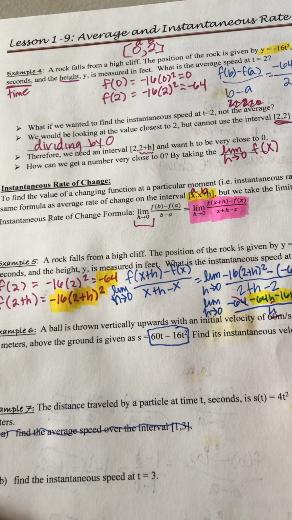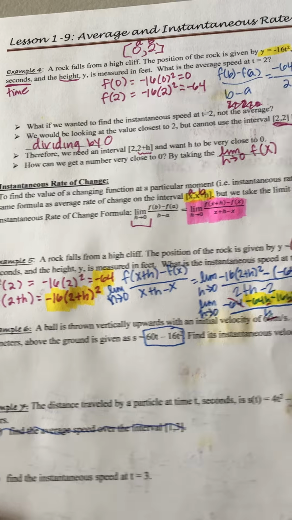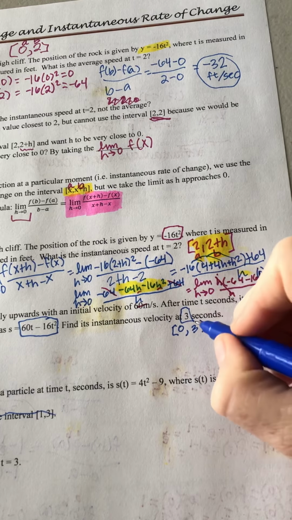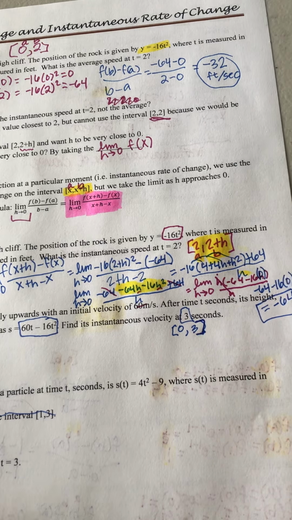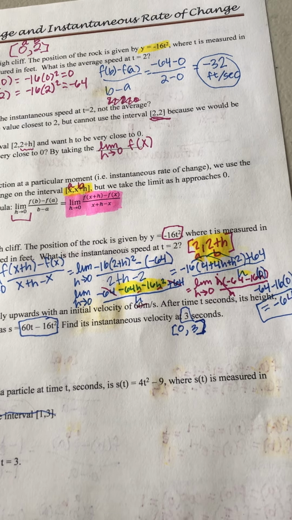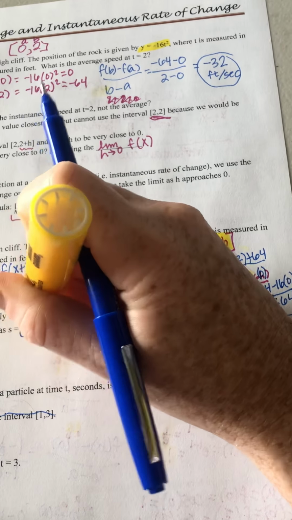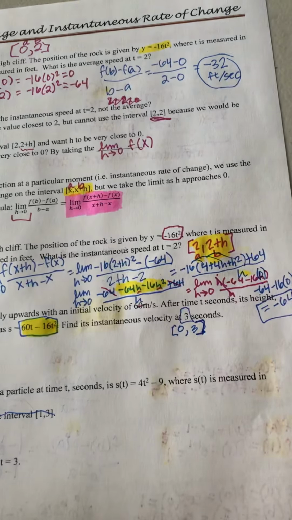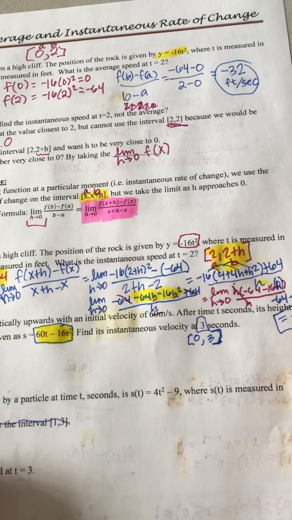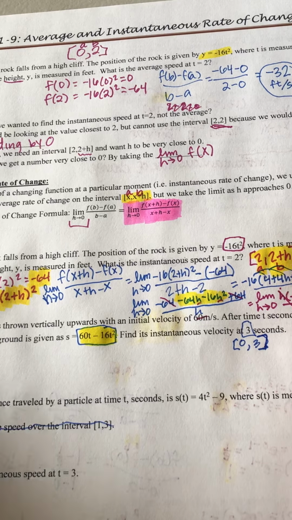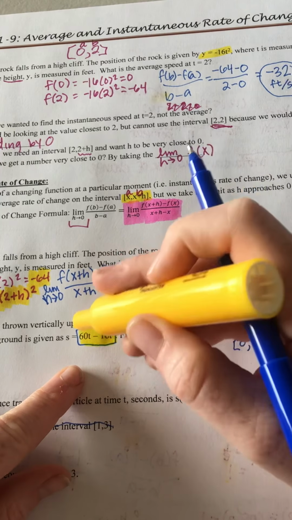So our interval starts at 0 and goes to 3 seconds. And our function is 60t minus 16t squared. So it's thrown upwards with some kind of velocity, but your function is 60t minus 16t squared.